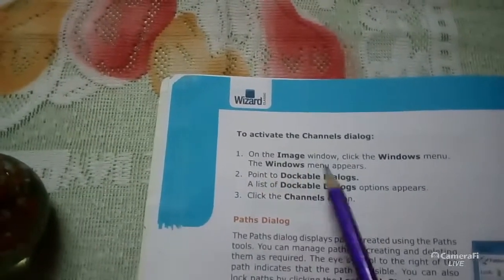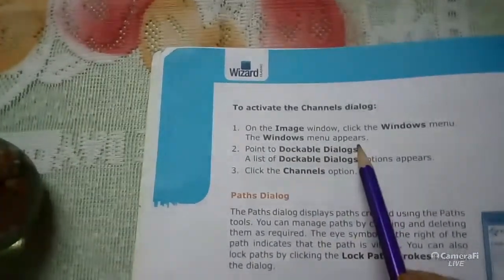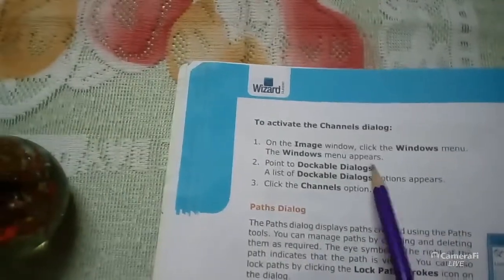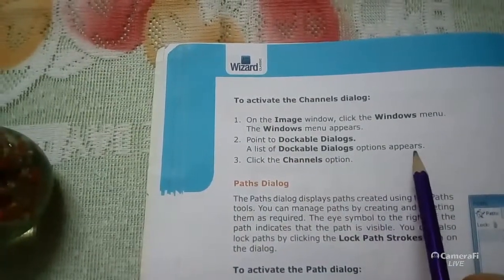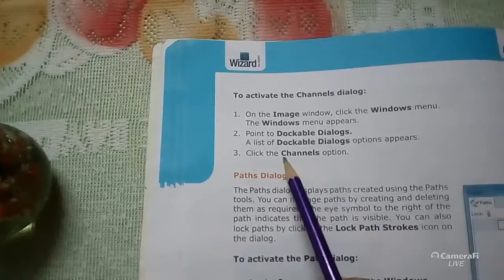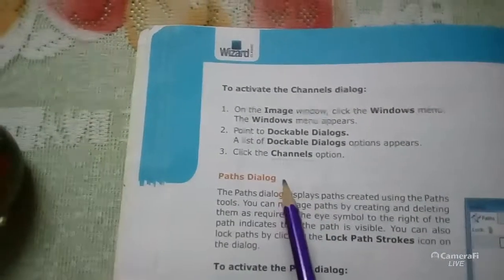Now here, how to activate the channels. On the image window, click the Windows menu and the Windows menu appears. Point to the dockable dialogs. A list of the dockable dialogs will appear, and then you have to select the channel option, and then you can find the colors.